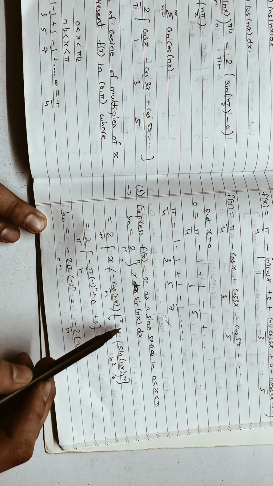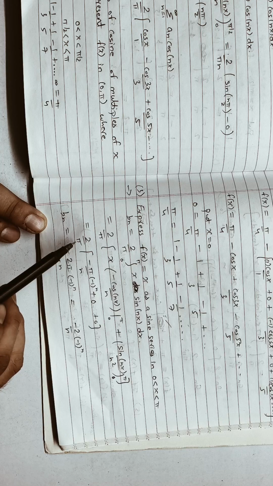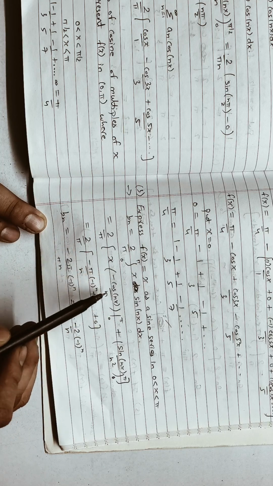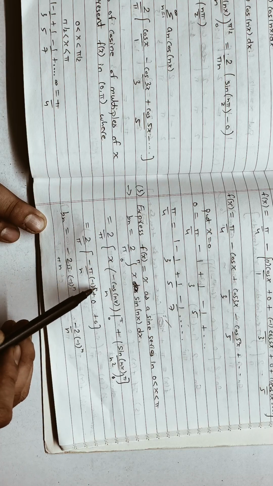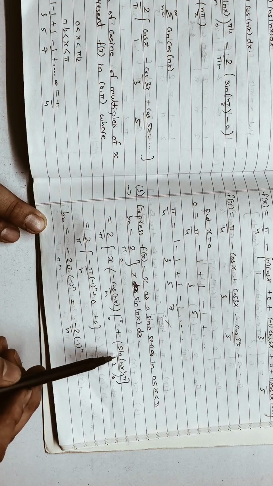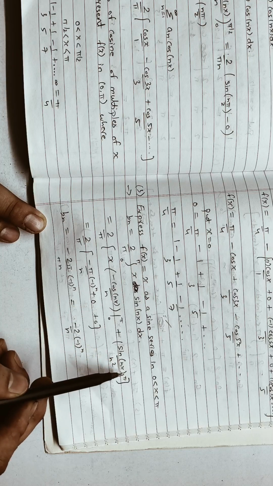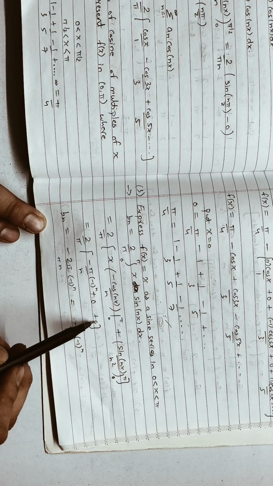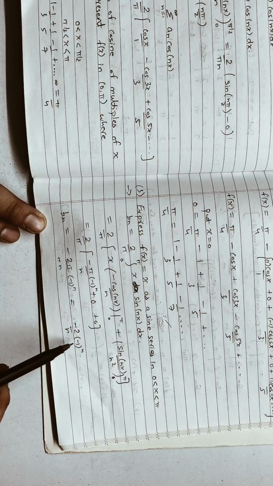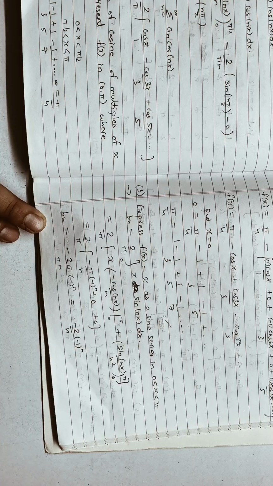Okay, so after putting the limit I will get 2 upon pi bracket, pi minus 1 upon n pi cos n pi, which is minus 1 to the power n, minus x equal to 0, so 0, and this term will be 0 because sin n pi is 0 and sin 0 is again 0, so this will give me 0. So in this way my value of Bn comes out to be minus 2 upon n, minus 1 to the power n.